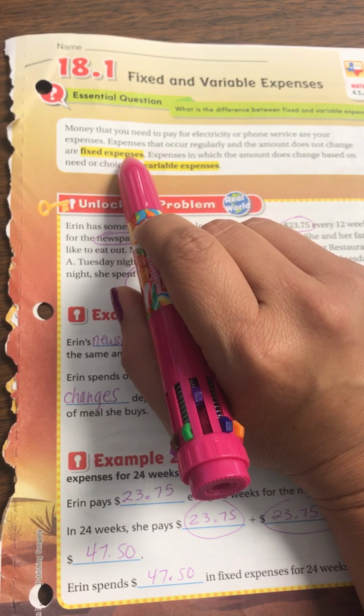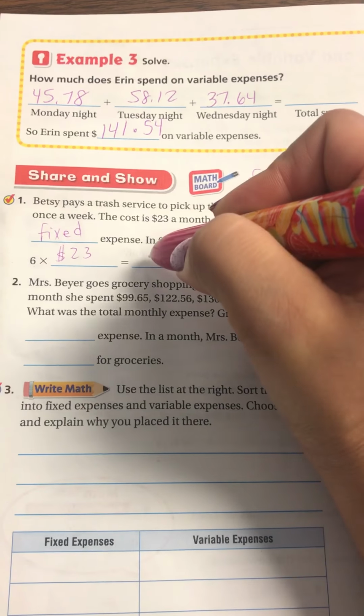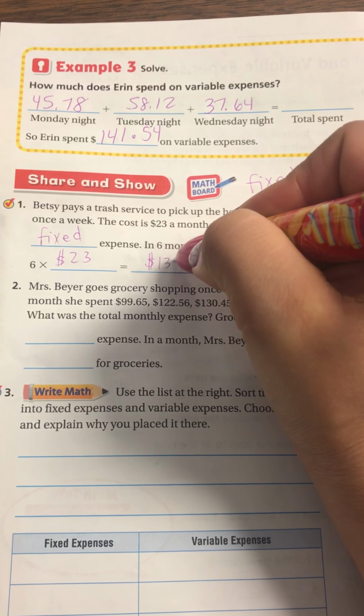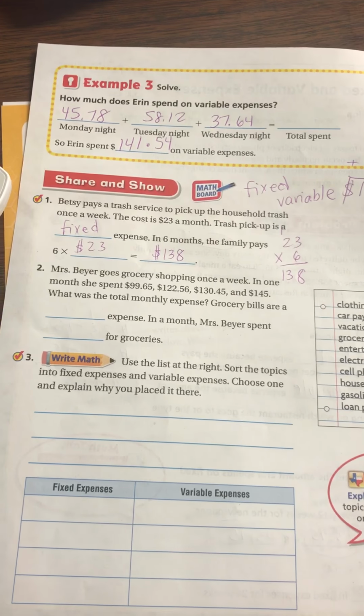Okay, so in 6 months, the family pays, well, let's determine how much money she would spend for trash pickup over the course of 6 months. Well, if she uses the service for 6 months and the cost is $23 a month, that tells me we need to multiply the number of months by the cost per month, which is $23, to find the total amount of money that she would spend on this fixed expense over the time of 6 months. So that would be 23 times 6. So that equals 138. So over the course of 6 months, she would spend $138 on her fixed expense of trash pickup.